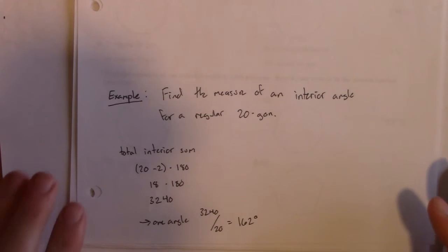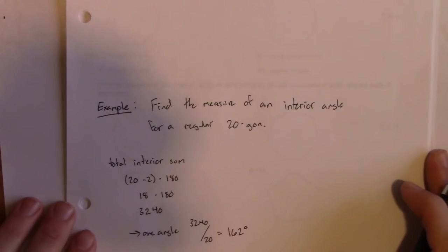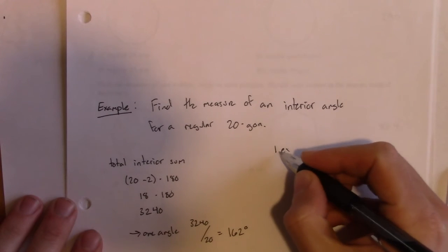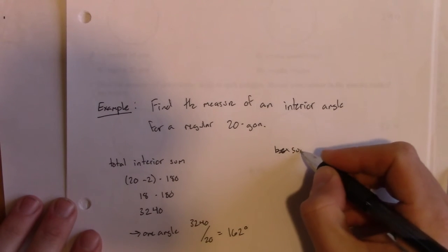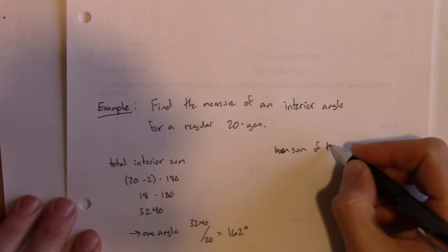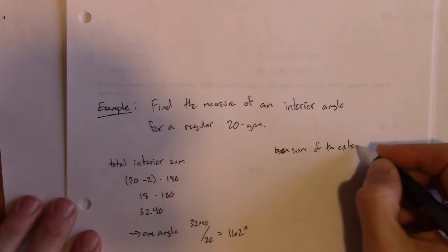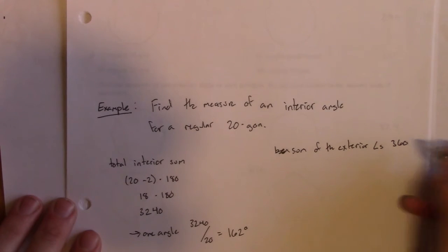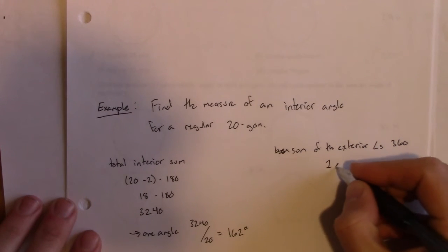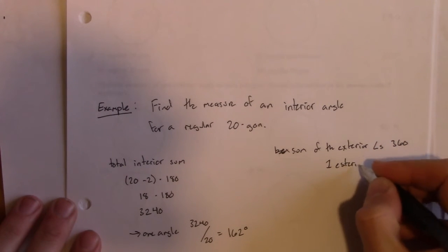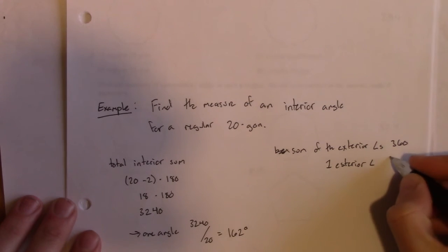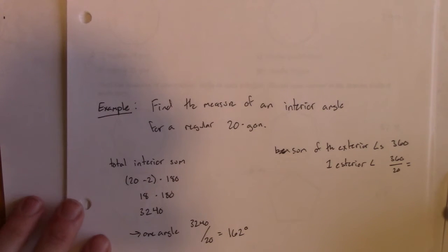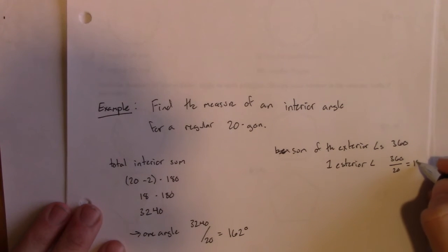But these are all interconnected, so I could go straight to the fact that I know that the sum of the exterior angles is 360. So one exterior angle is going to be 360 over 20, which is 18 degrees.